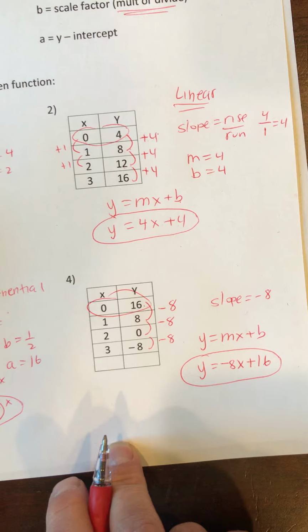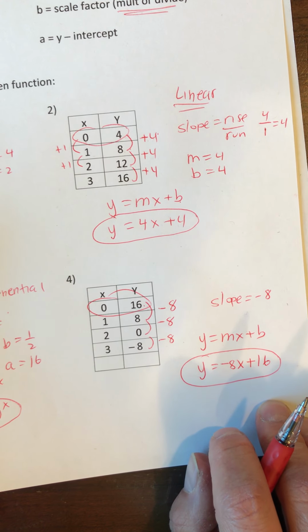Try the rest of these. There's some linear and there's some exponential mixed in. And I'll post the solutions.